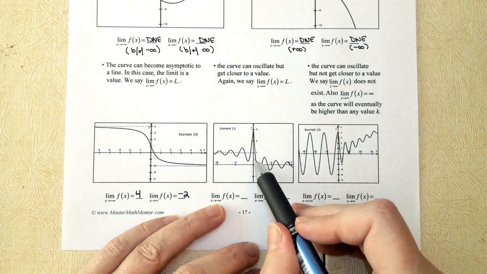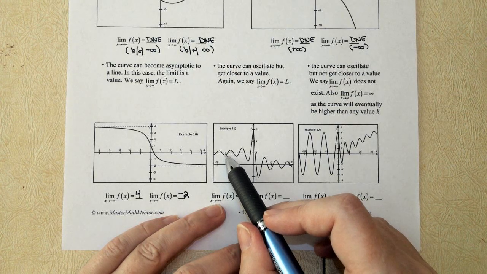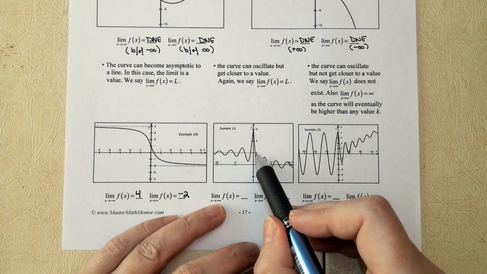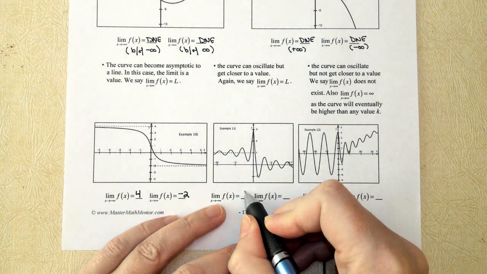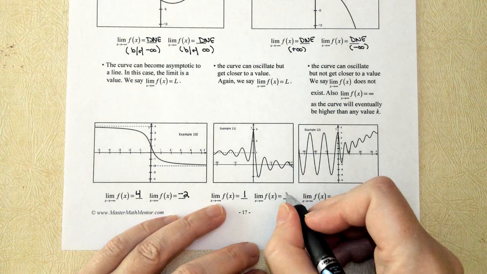This way, I have it oscillating. Okay, that's what an oscillation is, back and forth. And it's starting to approach a final value, which is 1. Whereas this guy is approaching 0.